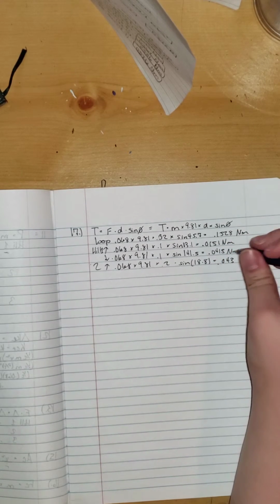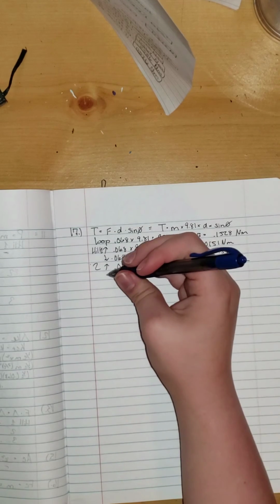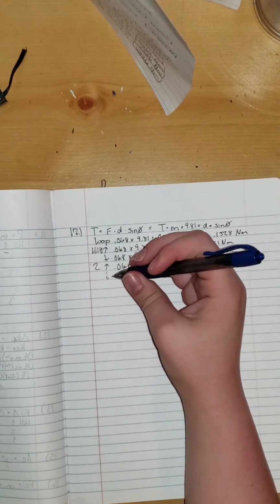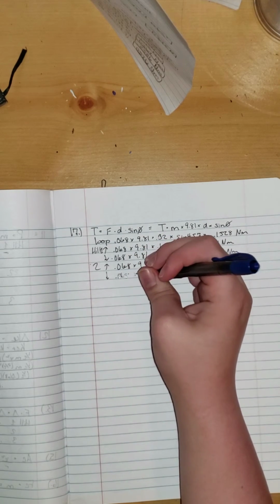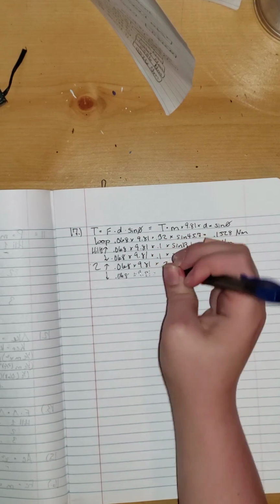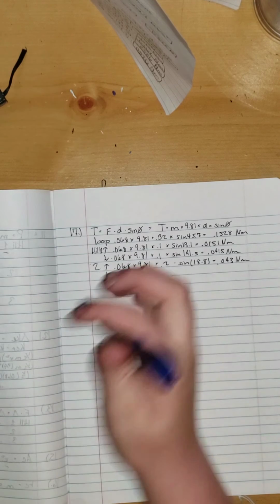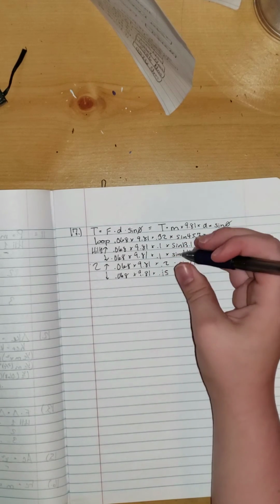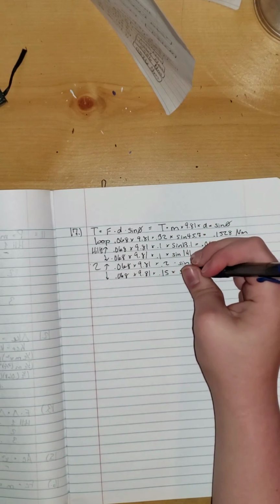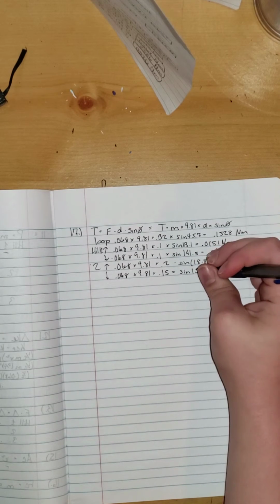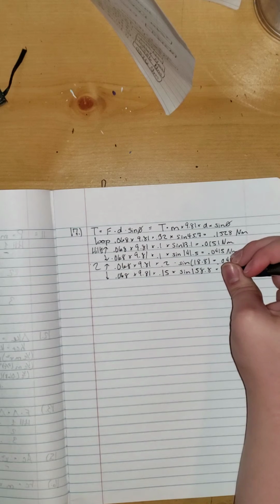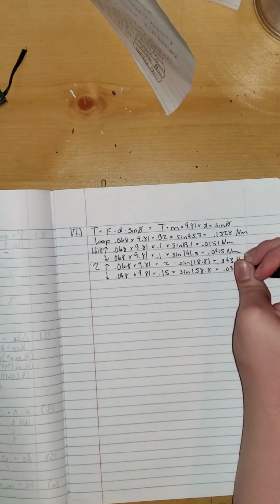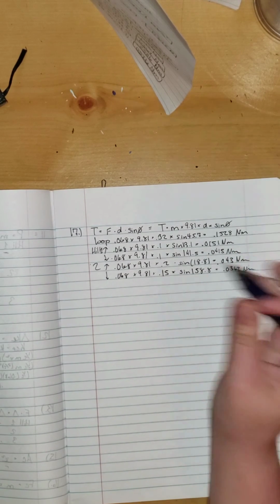0.043 newton meters. Down for hill 2, torque, we have 0.068 times 9.81 times 0.15 times sine 158.8, which equals 0.0362 newton meters.